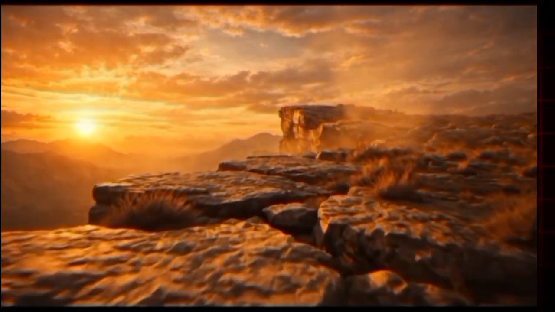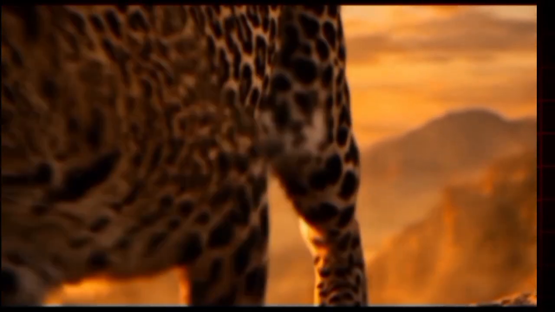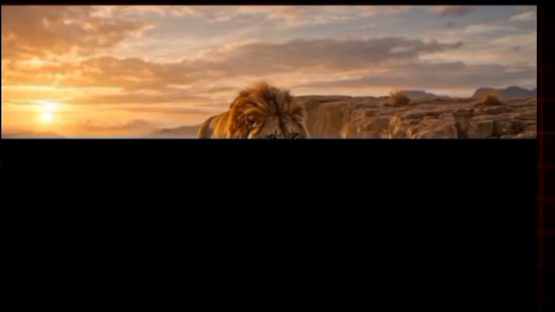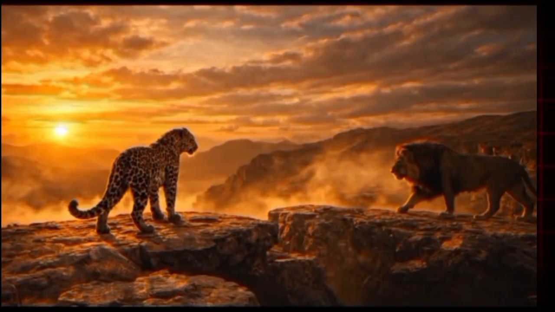If this leopard and lion appear on your screen, it means powerful money energy is entering your life with speed and authority. If you skip this sign, you may block a major financial breakthrough for the next 3 days.